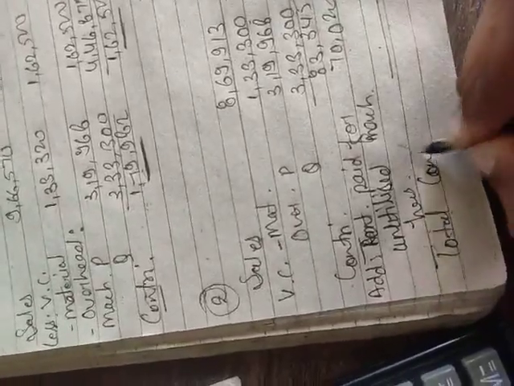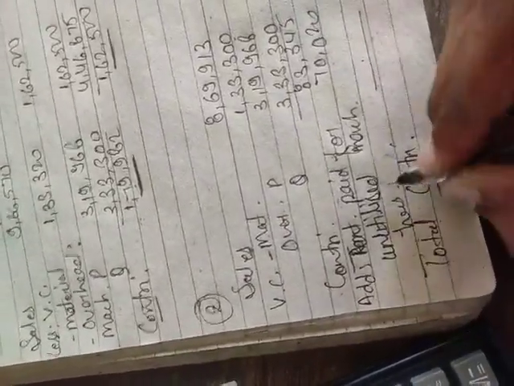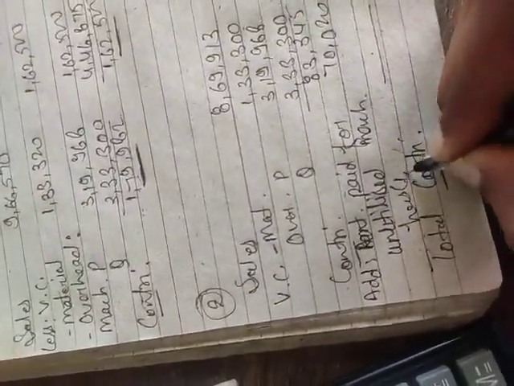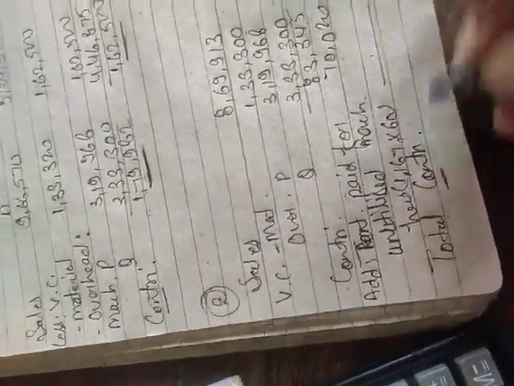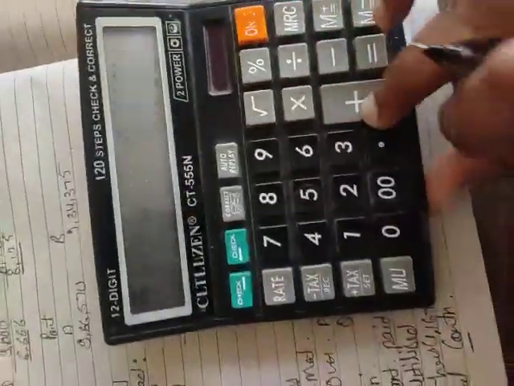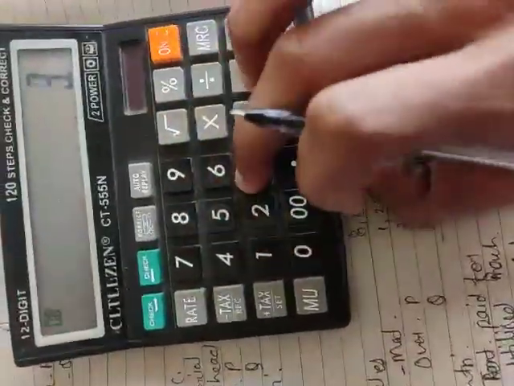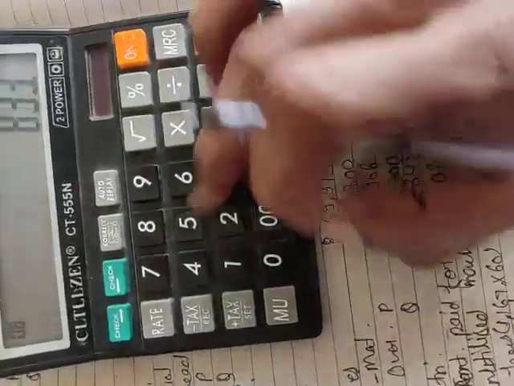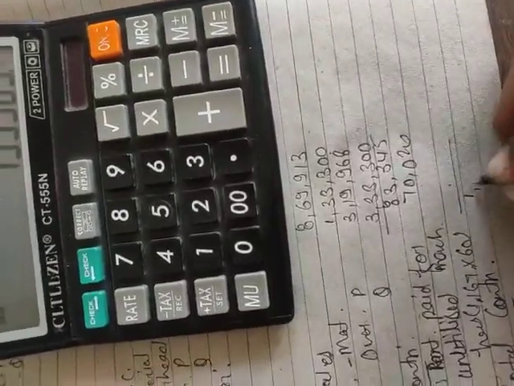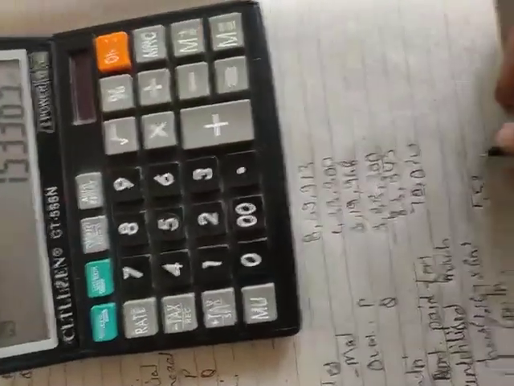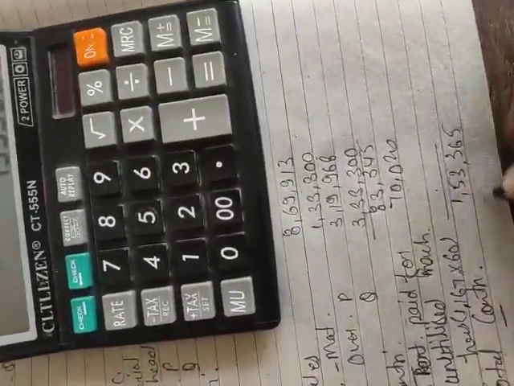We multiplied 1167 by 60 rupees. So this much plus 83,345, we are getting 1,53,365. So this is our contribution now. I think this is clear. Okay, thank you so much.